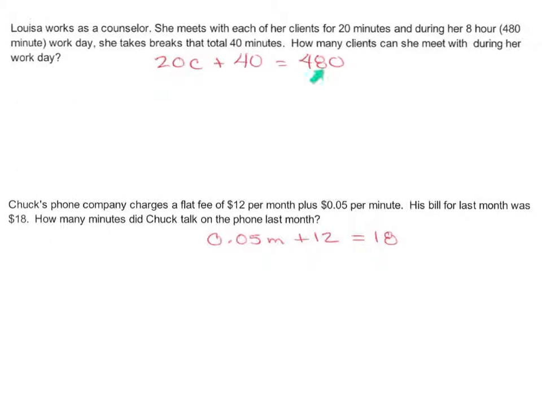So we have that part set. We want to figure out how many clients she meets with. So that will be 20 minutes per client. C is the number of clients plus her 40-minute break. So if we're trying to solve this, here's our equation. We have 20C plus 40 is equal to 480. If we're trying to solve this, we are going to subtract 40 from both sides.